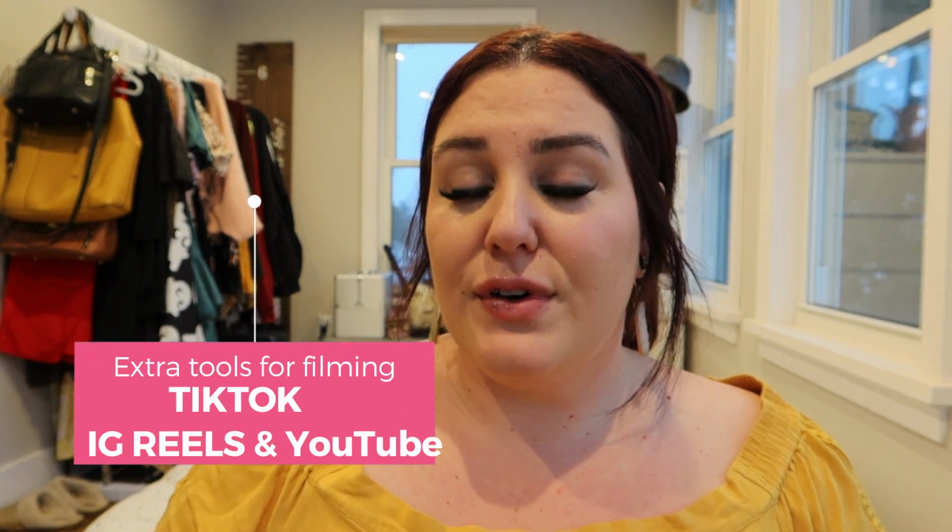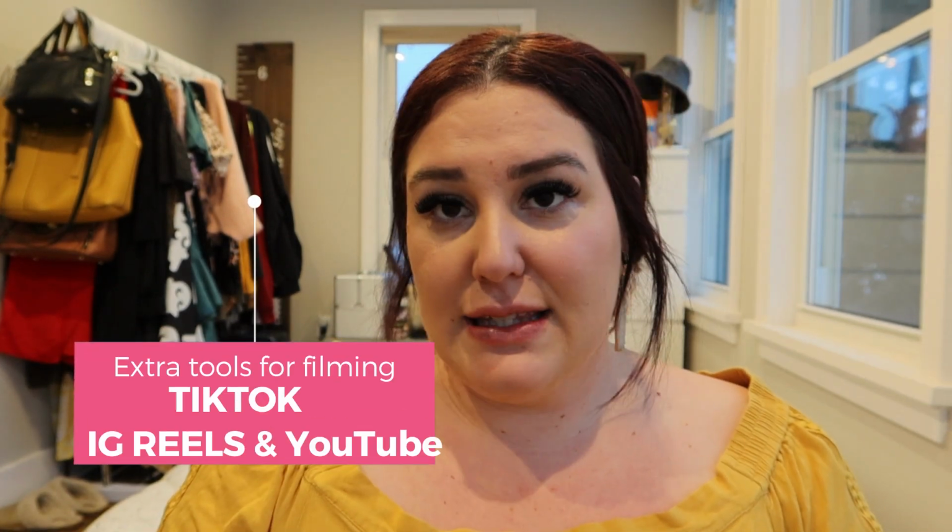Now for extra tools, I do have a couple ring lights. However, like I said, I do prefer to actually use daylight. If I can use daylight as my light source, I will always opt for that. I find it cleaner, fresher. However, if you're recording in the middle of the night, you don't have that option.